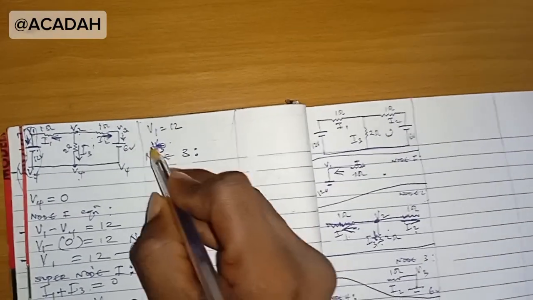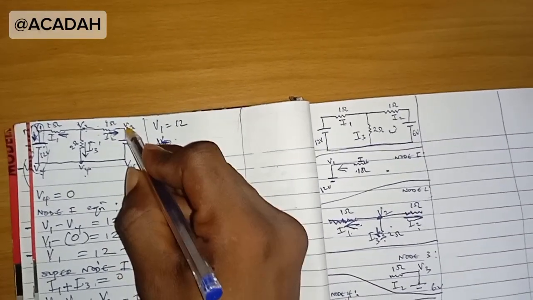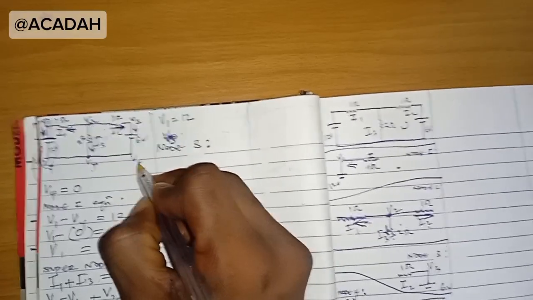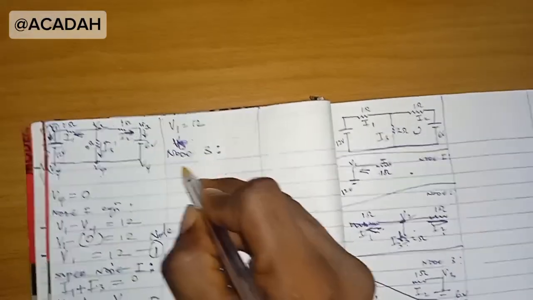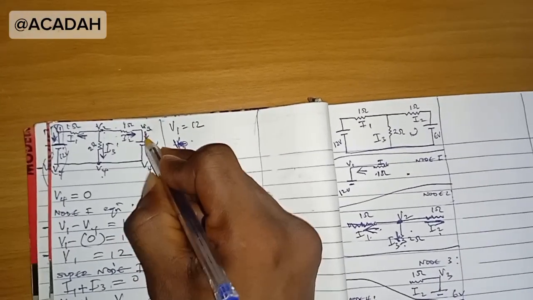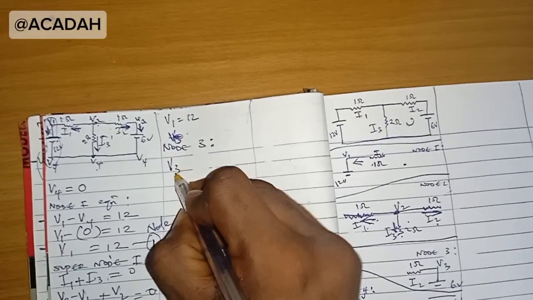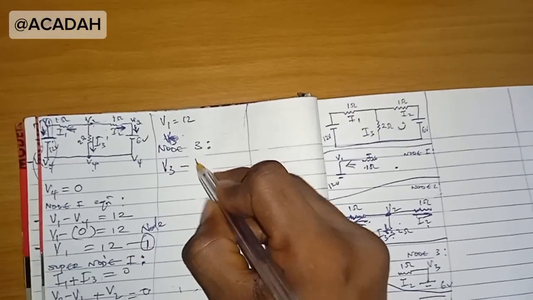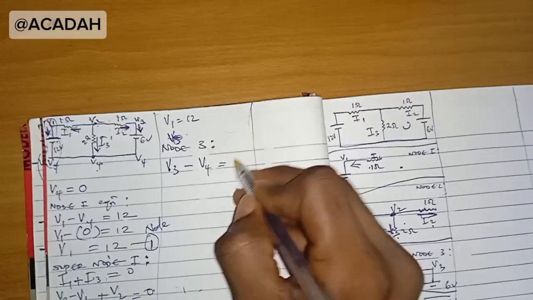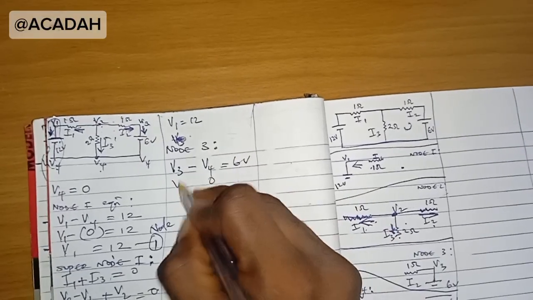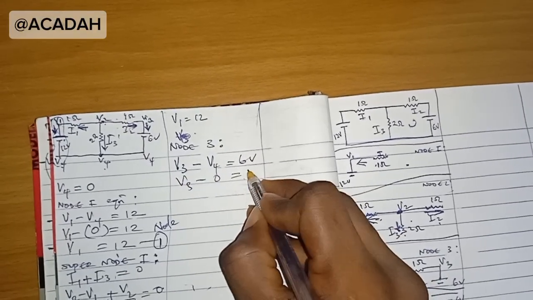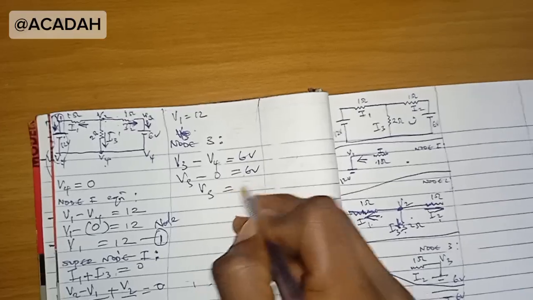V3 has a voltage up and a voltage down, and in between is a middle voltage of 6V. So V3 minus V4 equals 6V, so V3 minus 0 equals 6V. So V3 equals 6V.